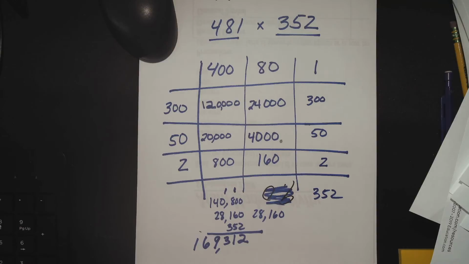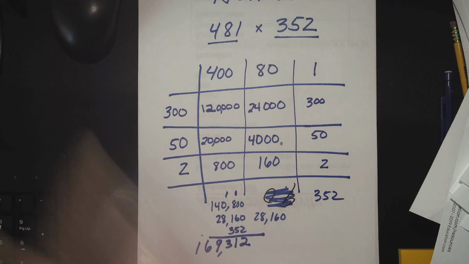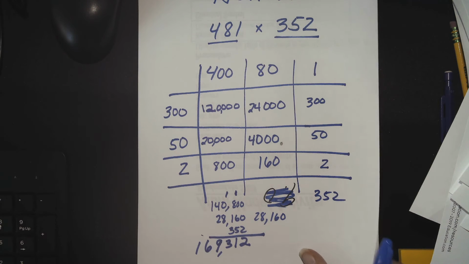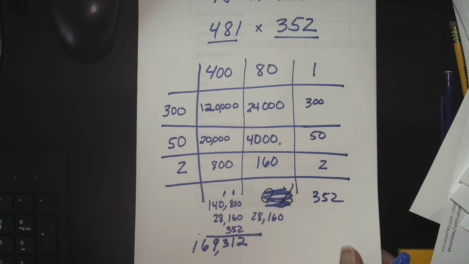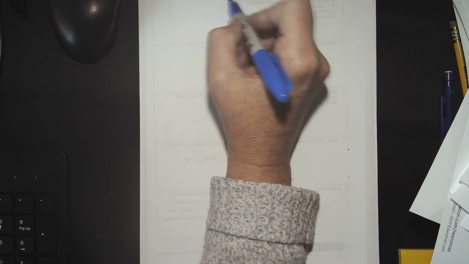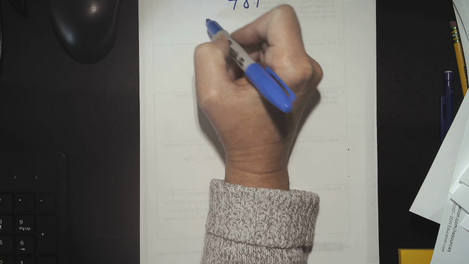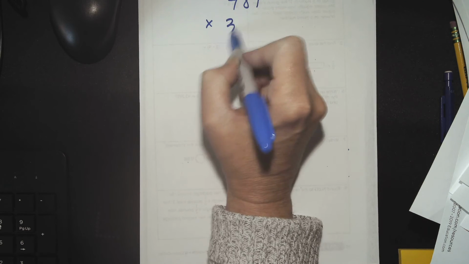Okay, now let's do our standard algorithm to check to make sure that we're doing this right. Okay, that's nice work. So I'm going to be looking at my problem again, 481 times 352.